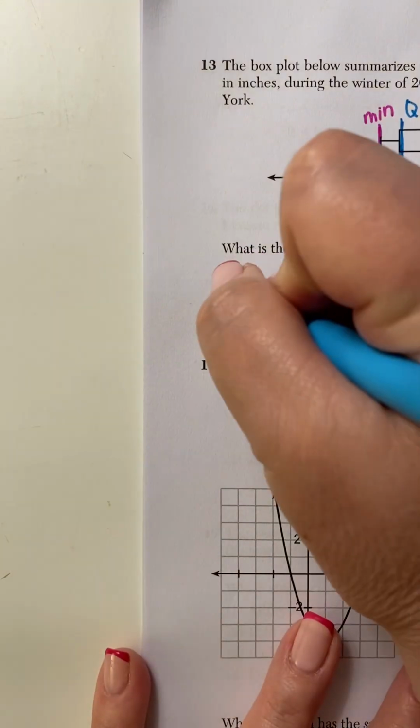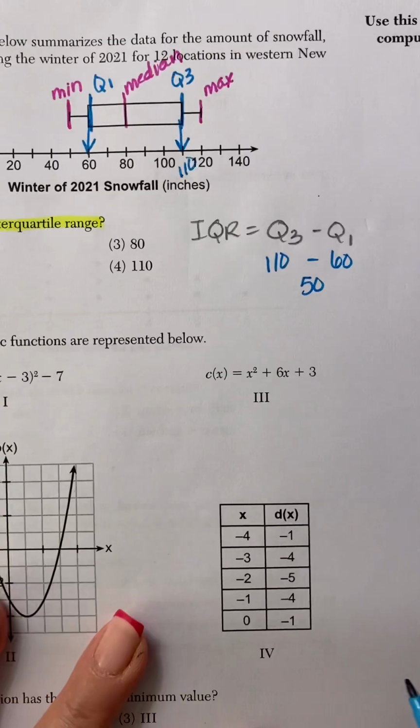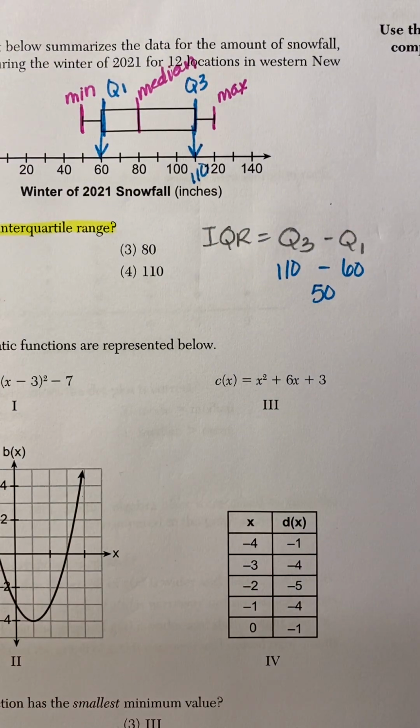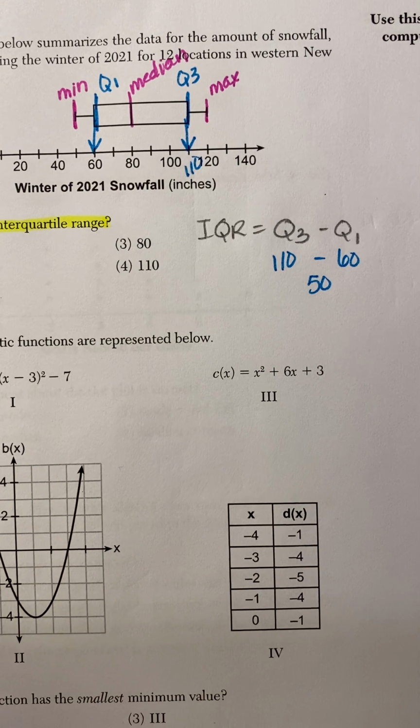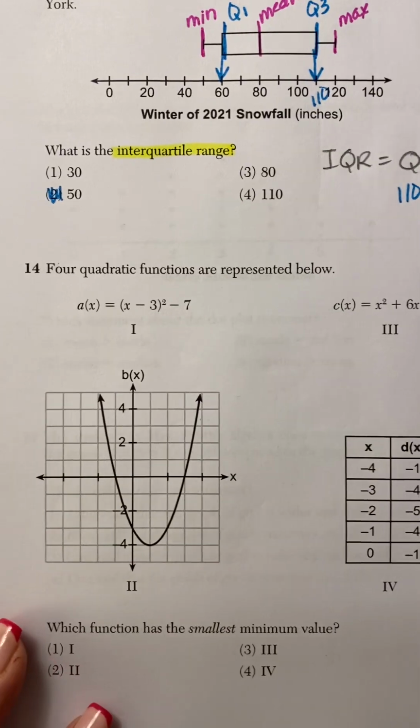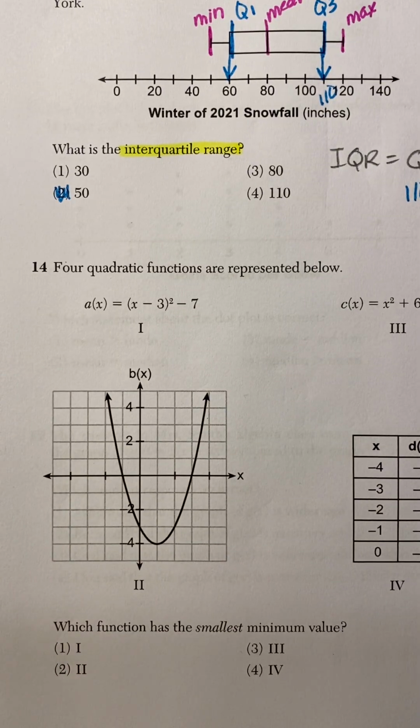And 50 is your answer. Okay. Don't get a question wrong because you're too proud to use your calculator, okay? Or do it in your head, use your mental math, and then figure it out. Make sure you check it. Okay, number 14, last question in this video.